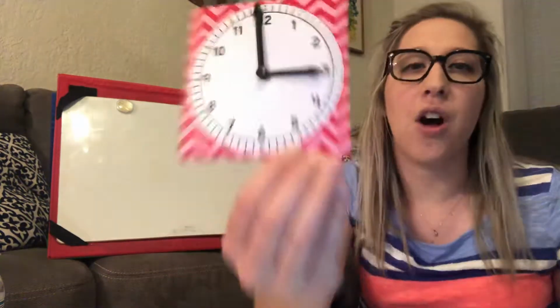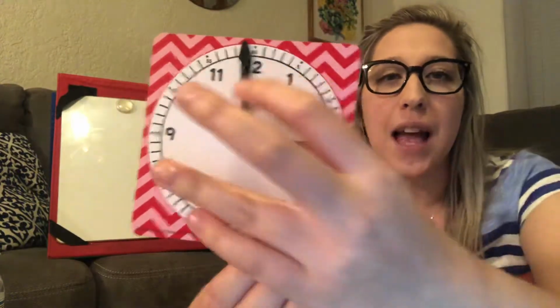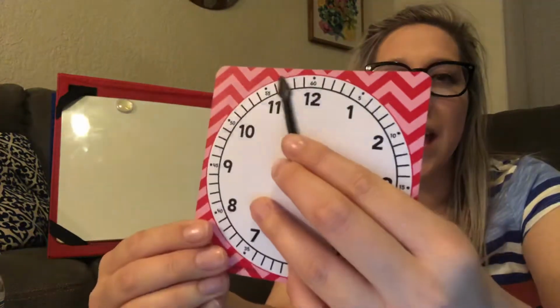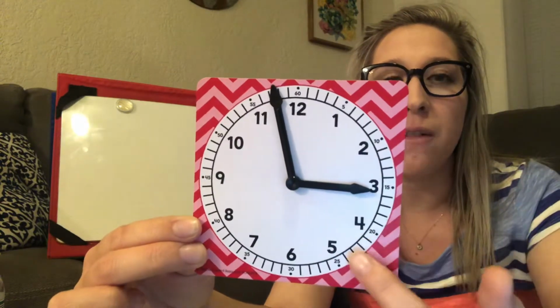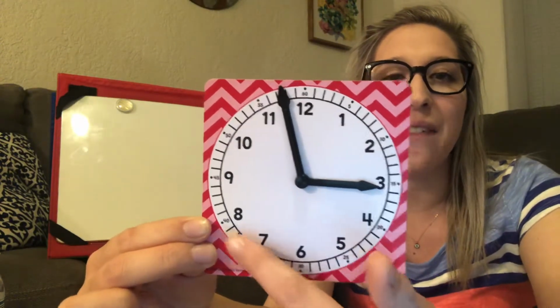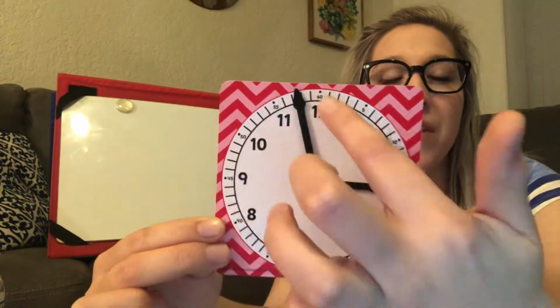So we know that this is our analog clock. And how many numbers are on our analog clock? We have 1, 2, 3, 4, 5, 6, 7, 8, 9, 10, 11, 12. There are 12 numbers on the clock. But we don't have 12 hours in the day. We actually have 24 hours in the day. 12 plus 12 is 24.